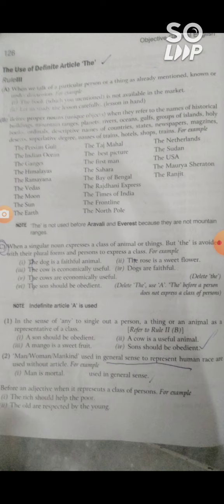Before sports cups and trophies we use the articles. Very important here. And next, before physical positions, like the top, center, back, front. When we want to express physical positions, then we use the article: the top, the center, the front, the back. Like this we use it.